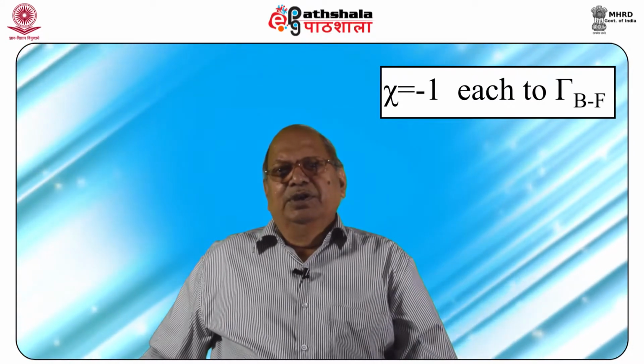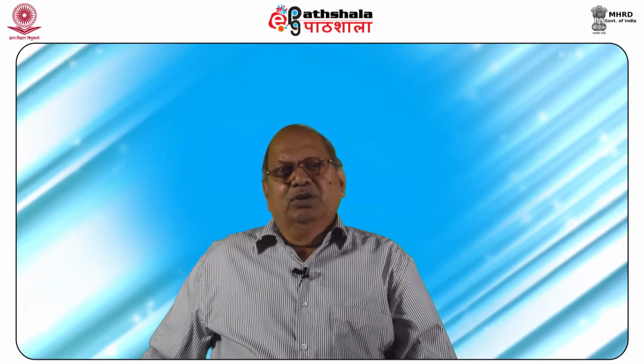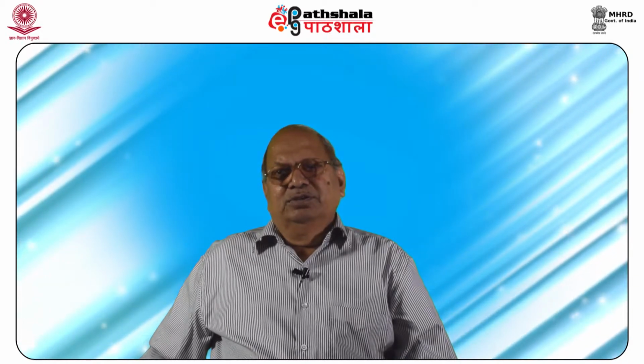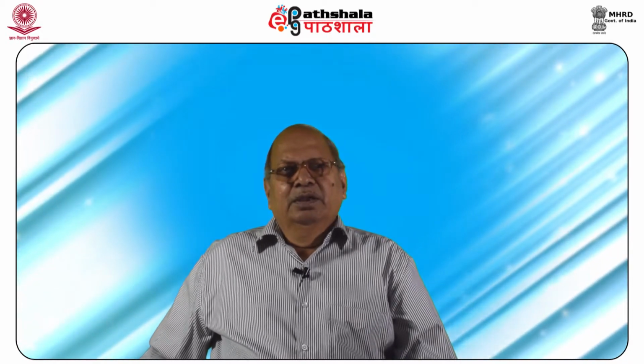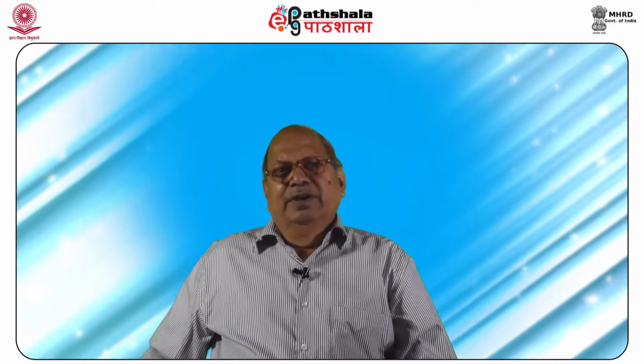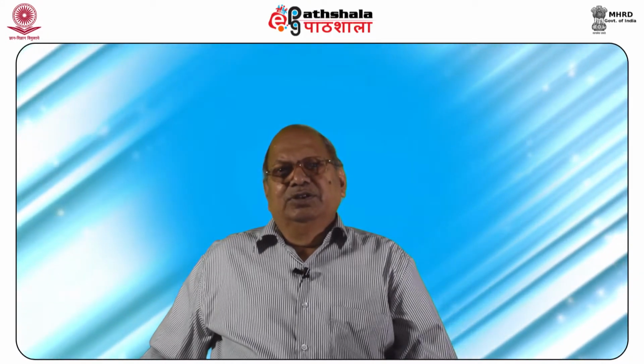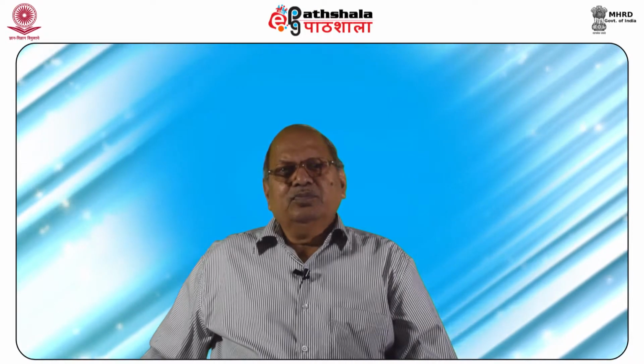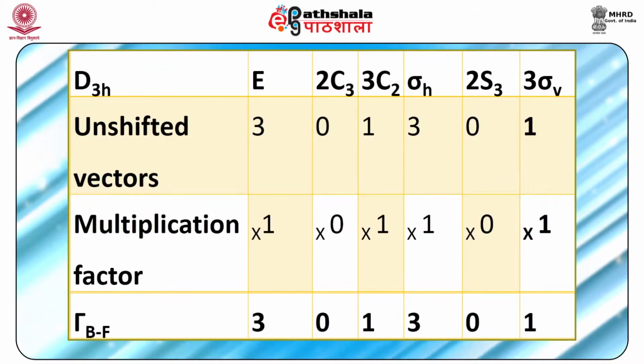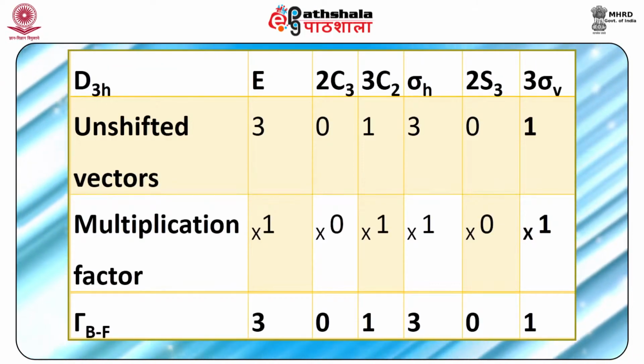The symmetry operations belonging to the same class of the point group have the same effect on the vectors and thus each contributes the same character.